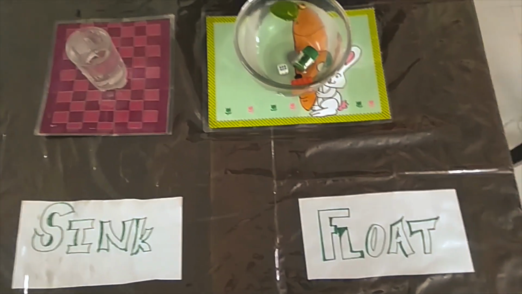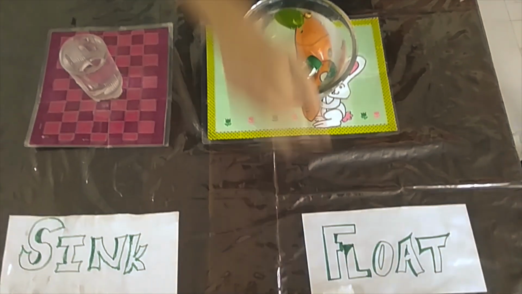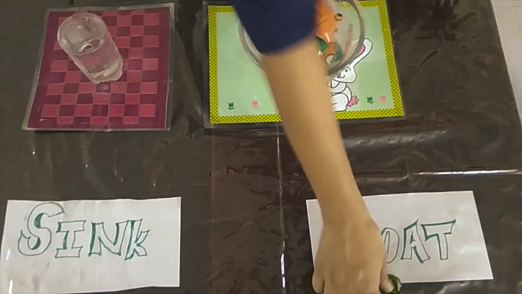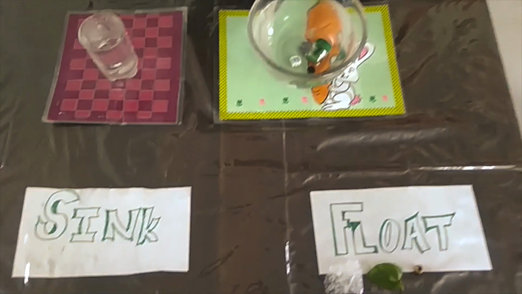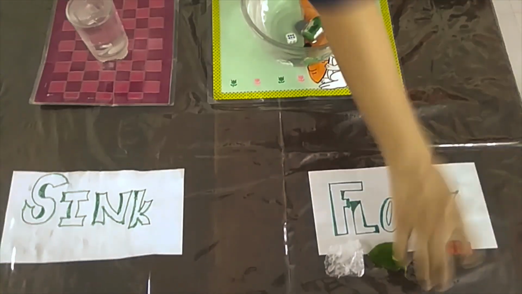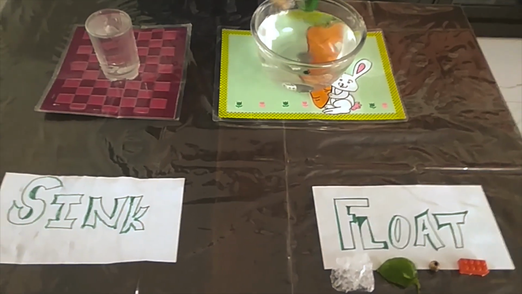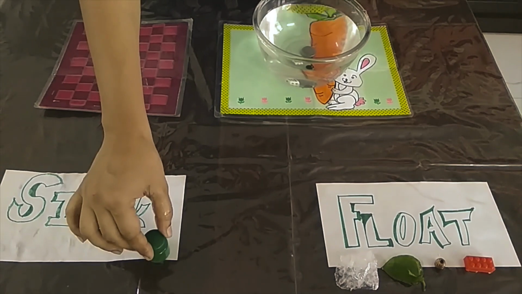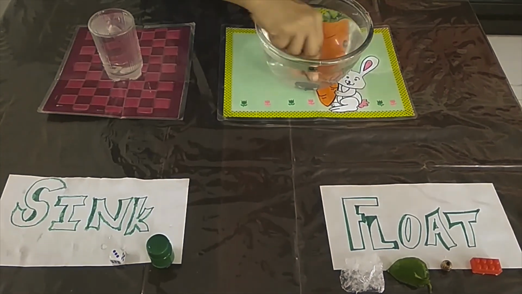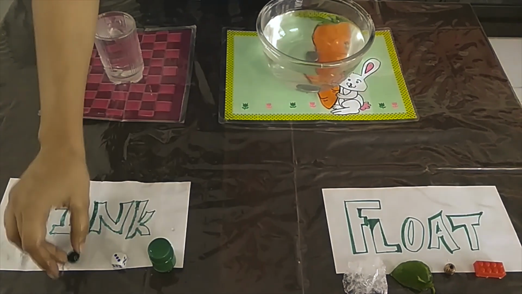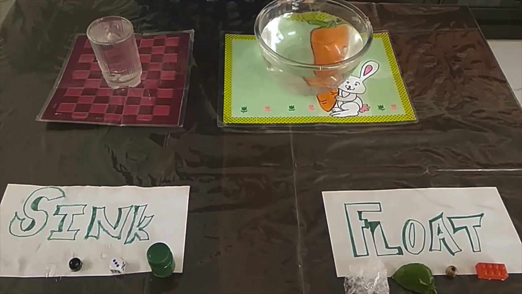Let's sort it out. This was floating in water, so I'm keeping it here. The leaf is floating, this wooden bead is floating, and this plastic block is also floating. Now let's take out the things that have gone below the surface of the water. The dice, now I'm taking out this marble, and now this coin.